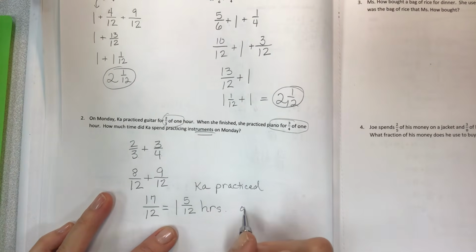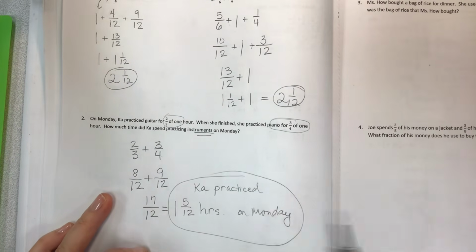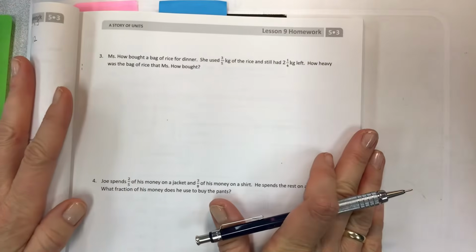1 and 5/12 hours on Monday. And if you have words in the problem, you should have words in your answer. I think I say that every single day.